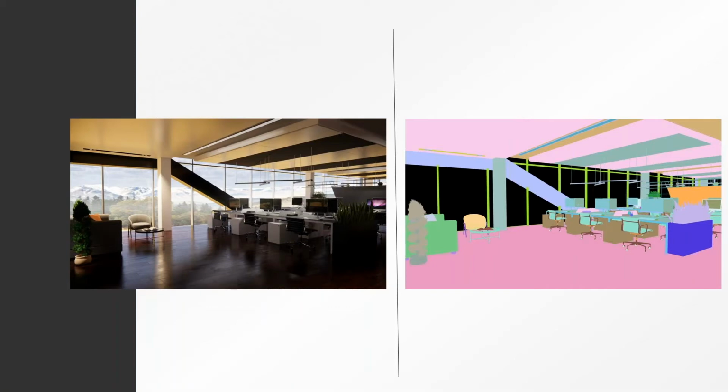Oftentimes in a visualization workflow, Enscape is used with Photoshop to really layer in some detail for what we call the money shot. And to make this easy, when saving out an image file from Enscape, we can also save out material ID maps, an object ID map, and even depth of field maps. So we can make further compositing in programs like Photoshop much easier.